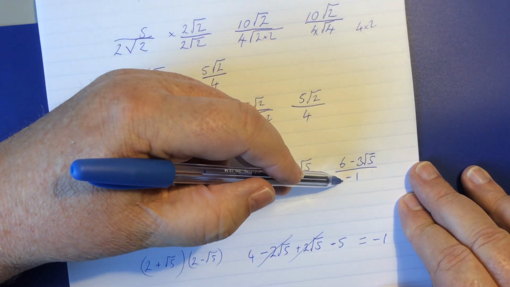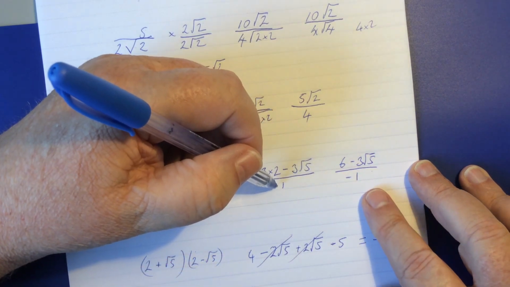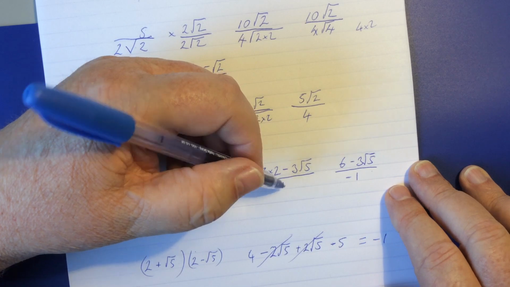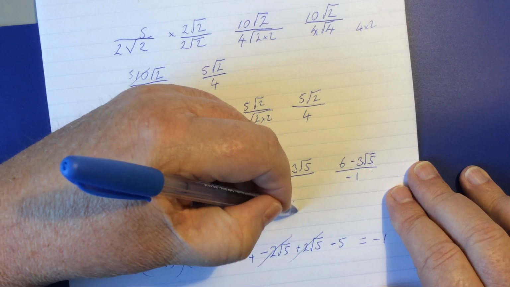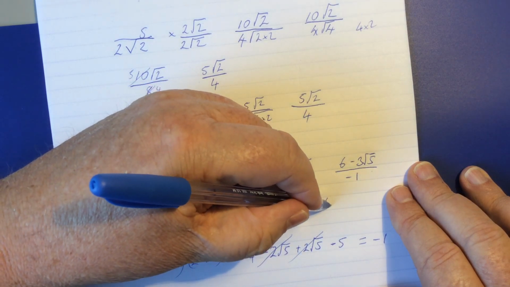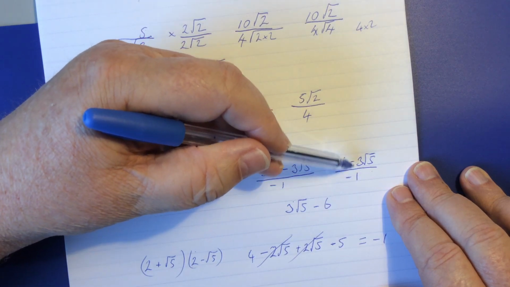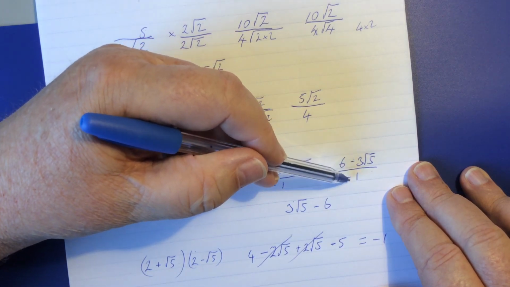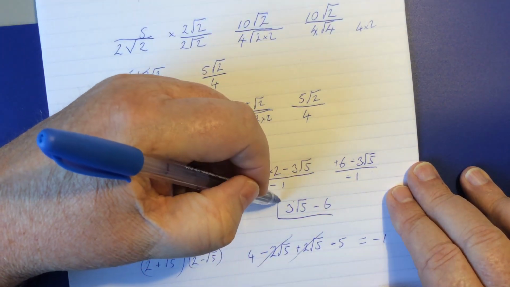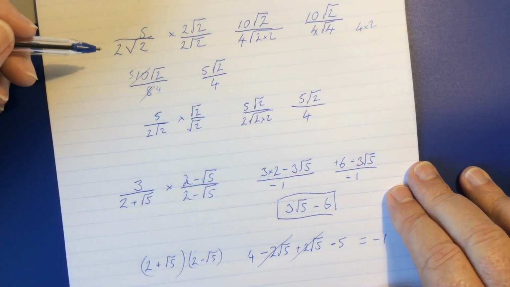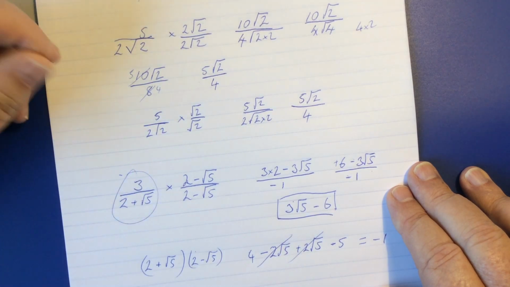Now, this is untidy, and we don't need to have negative 1 as a denominator, so we can simply rewrite this as 3 root 5 minus 6. These two negatives make a positive. This is a positive divided by a negative, so it becomes negative. That is our answer, and that is how you rationalize the denominator of a surd that looks like this.